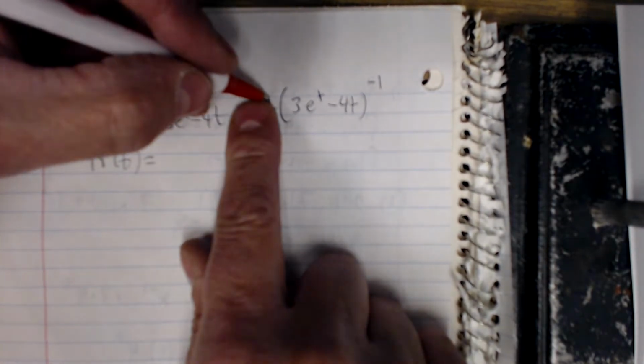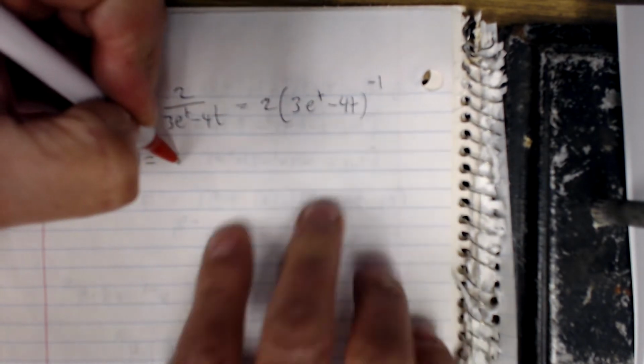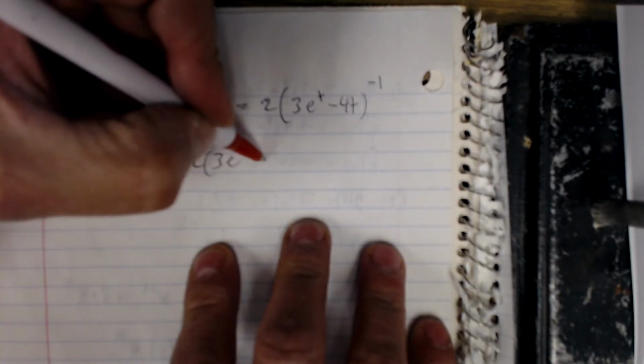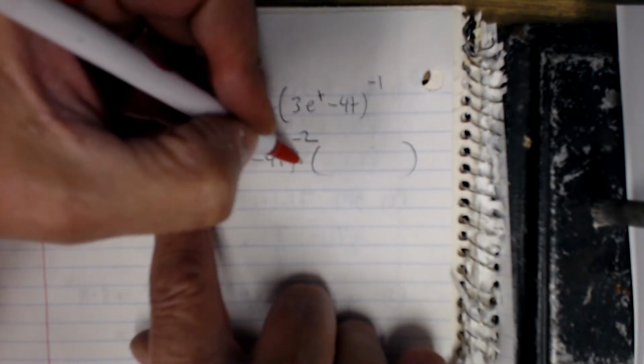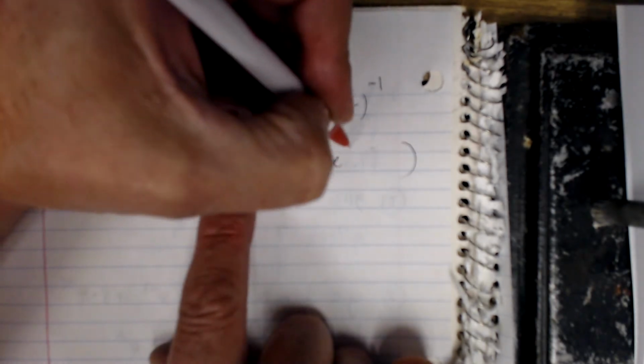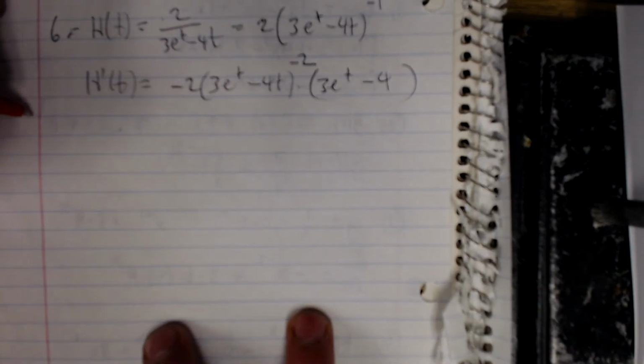So forget about the 2. What's the derivative of that? Well, the outside function is to the negative 1, so it's going to be negative 2, (3e^t minus 4t), subtract 1 from the power, minus 2, and multiply by the derivative of the inside, which is 3e^t minus 4. Done. Do not simplify.